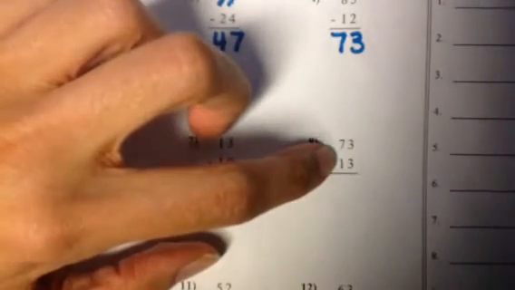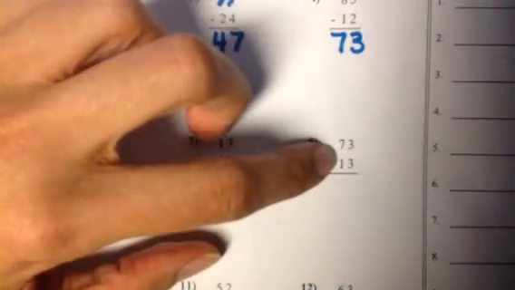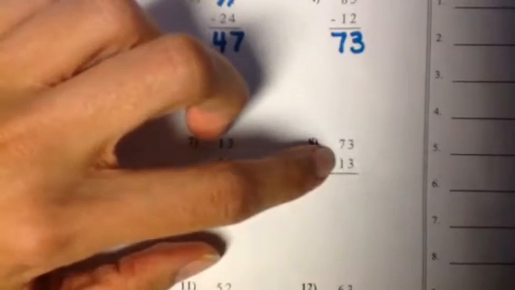All right, look at this one. 73 minus 13. I can do 3 minus 3. That's 0. And 7 take away 1. That's 6. Or if you have a hundreds chart, go ahead and look at a hundreds chart. You can count from 13 and you go down the hundreds chart. 13, 23, 33, 43, 53, 63, and 73. And that means you counted 60.